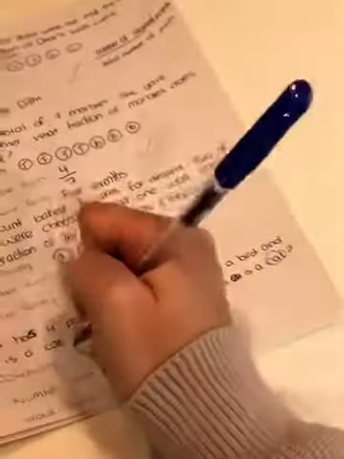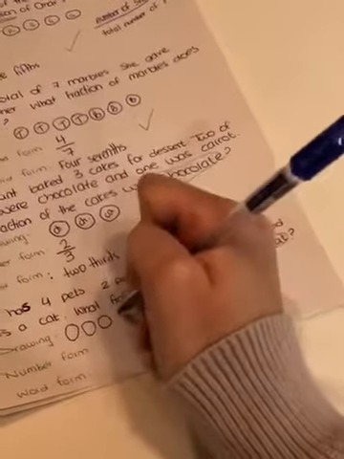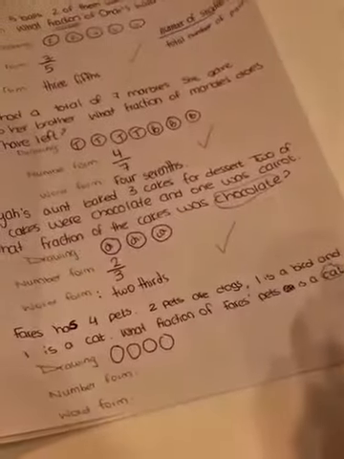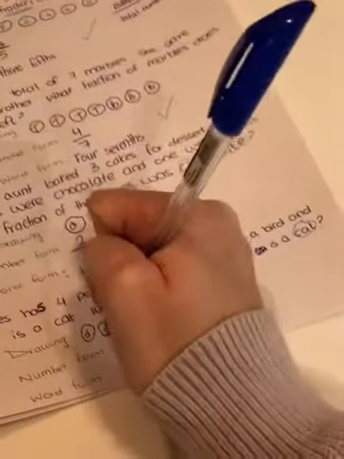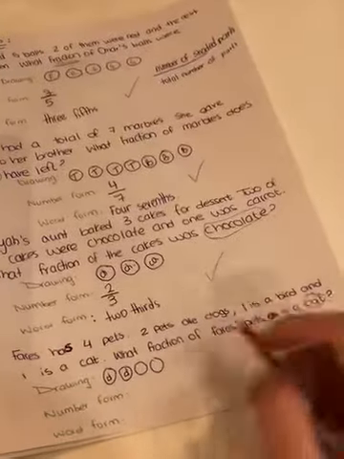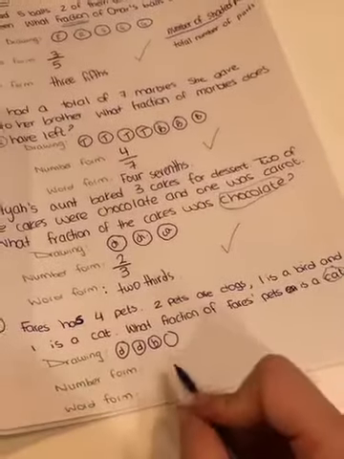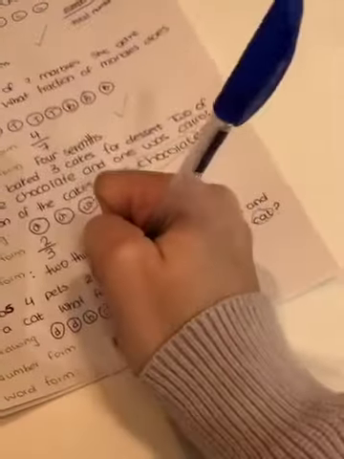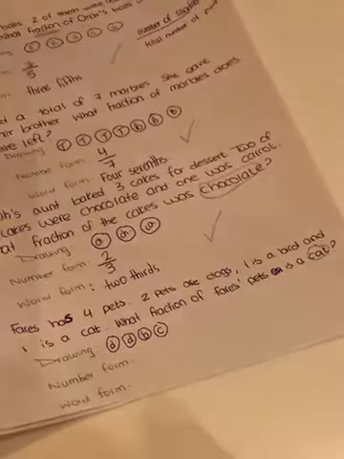I draw the 4 pets and I label them. 2 of them are dogs, so 1 D and another 1 D. Dog, dog. Then 1 is a bird, so that would be a B. B for bird. And the last one is a cat. 1 is a cat, so C. Let's represent it in number form.